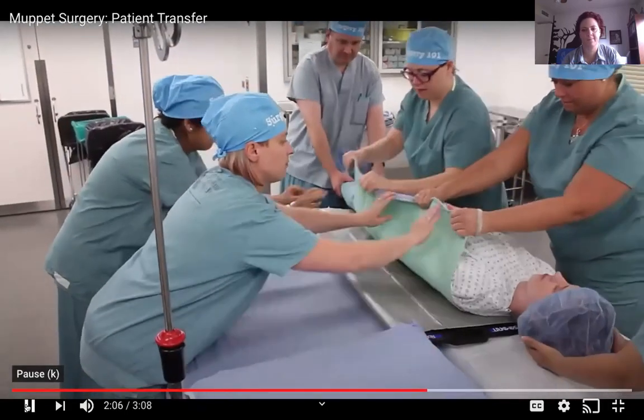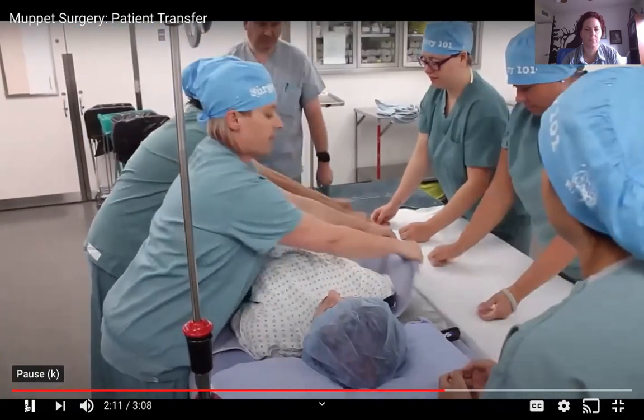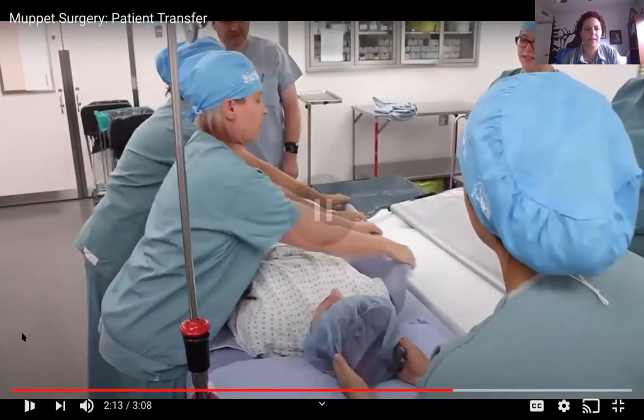Let's watch again in full speed. So a couple things here. This is not really realistic, because if this patient is asleep or sleepy, they're not going to have really control of their arms. So one thing, if you're this girl at the chest, you're going to put the patient's arms across their chest, and you're going to have one hand controlling those arms so that they don't fall.